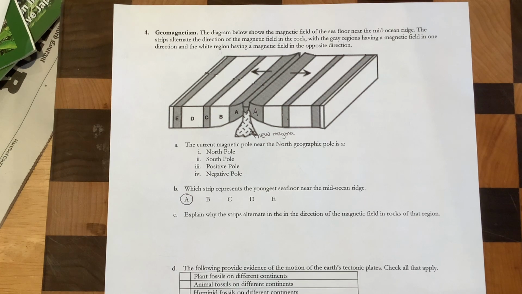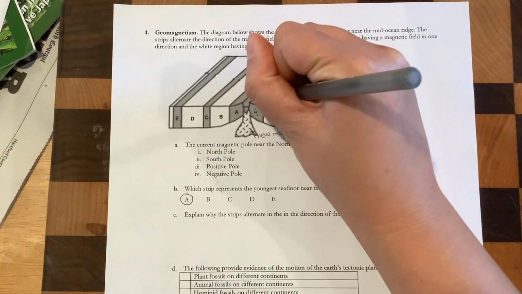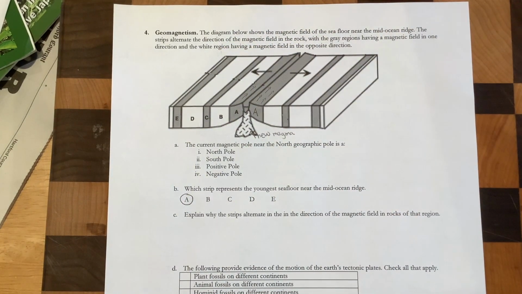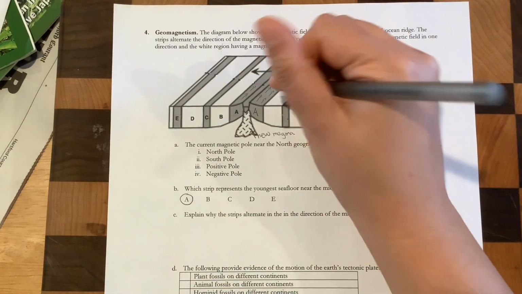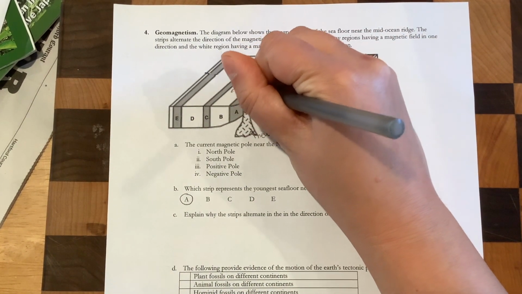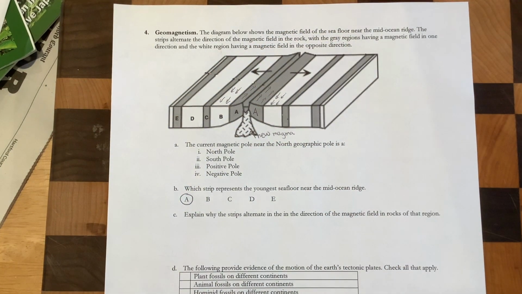Since the North Pole at the time A was cooling down was in a certain location, all of these domains are going to line up pointing towards the South Pole of whenever that time was. The next strip, though, represents older rock. And during that older time period, the South Pole of the Earth was somewhere else. So the domains are opposite each other.